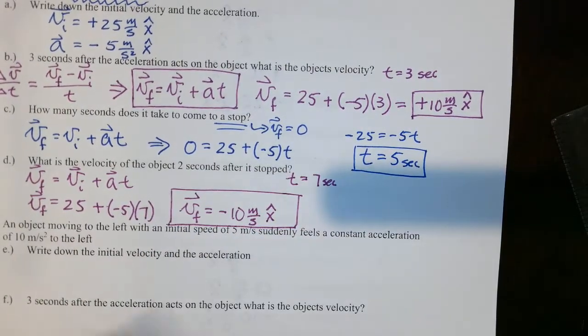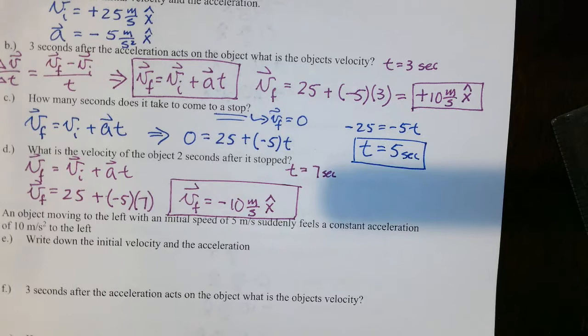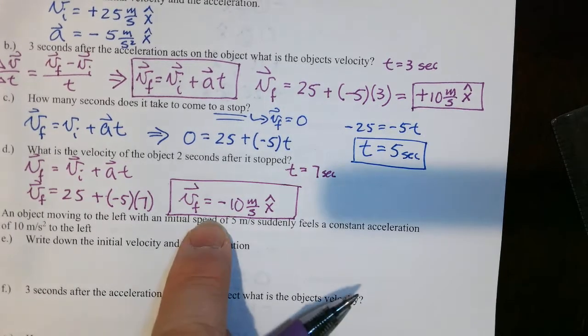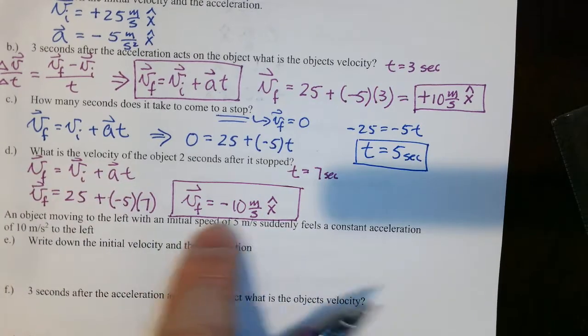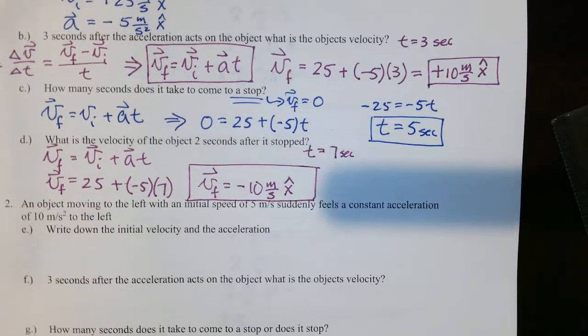If they were to ask for speed, it would be just 10 meters per second with no negative, no x hats. But since they wanted velocity, we have to give the direction. All right, any questions so far? All right.